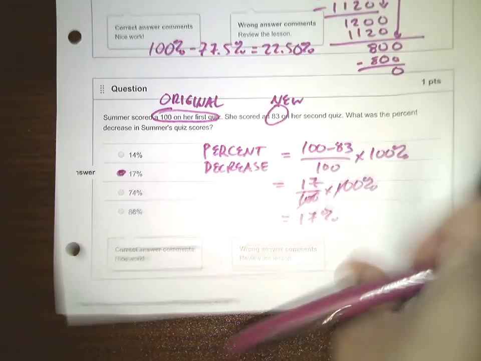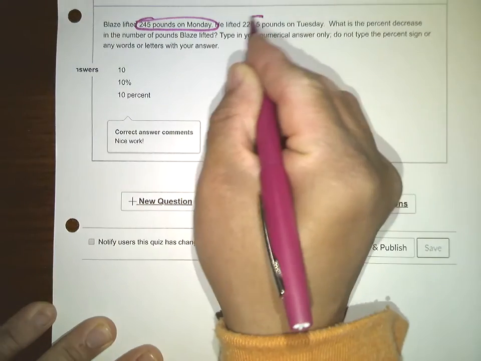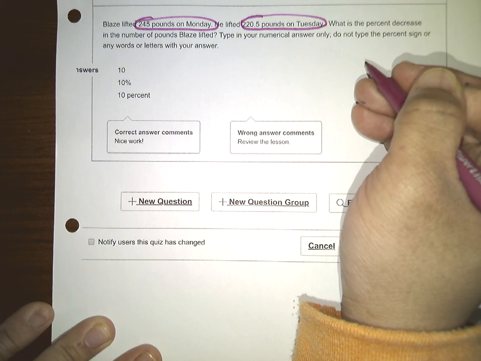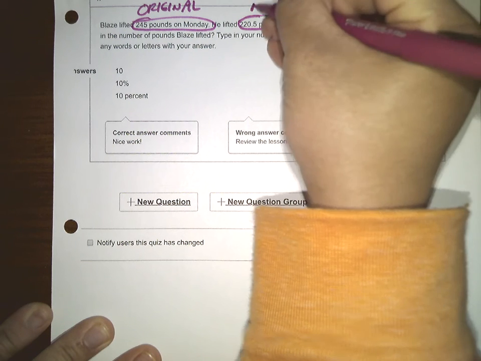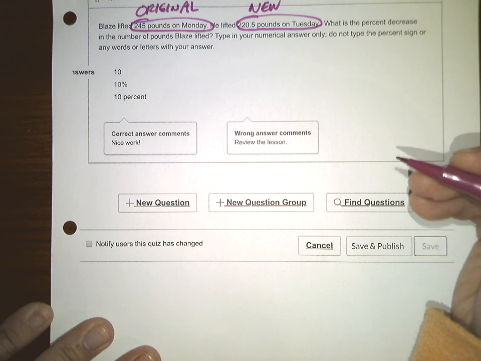All right, here is our last example here. Blaze lifted 245 pounds on Monday, and he lifted 220.5 pounds on Tuesday. What is the percent decrease in the number of pounds Blaze lifted? So his original number of pounds lifted on Monday was 245, and his new number of pounds lifted on Tuesday was 220.5.